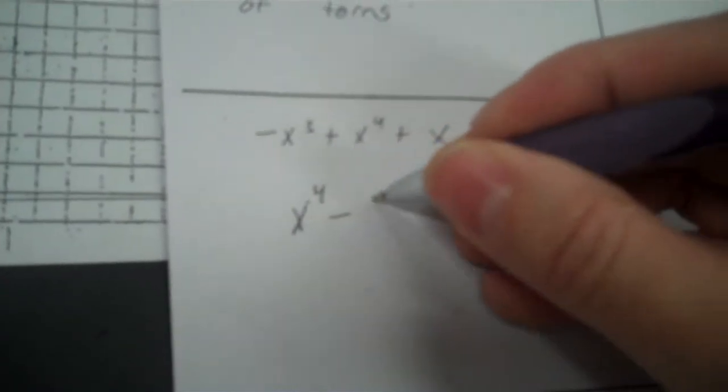Now, here is the assignment. Write each polynomial in standard form and then classify it by degree and number of terms. Your highest power has to come first. Then x to the third minus x to the third. There's no x to the second. And then after x to the second, it's just your x term. Okay? So there you have it. Now, here's how you define the degree. The degree is the highest exponent, which is 4. The number of terms, you have 3. It's a degree 4 with 3 terms.